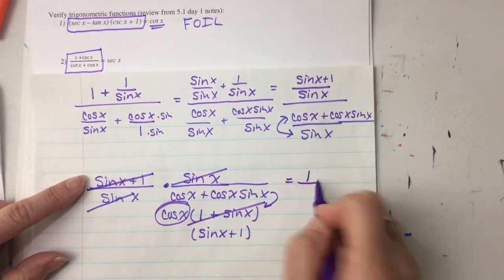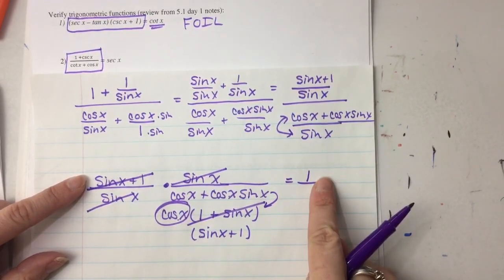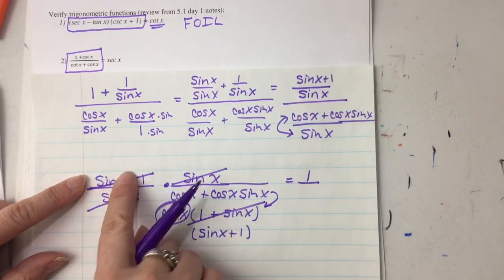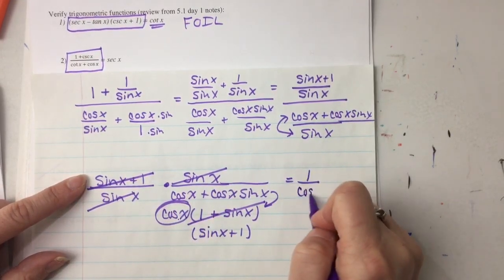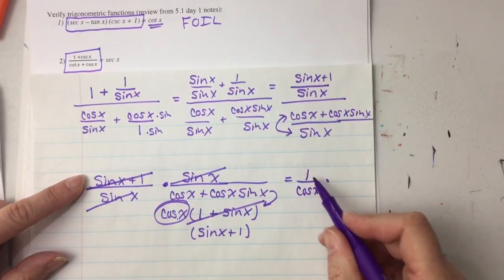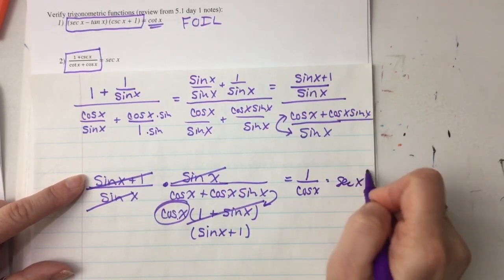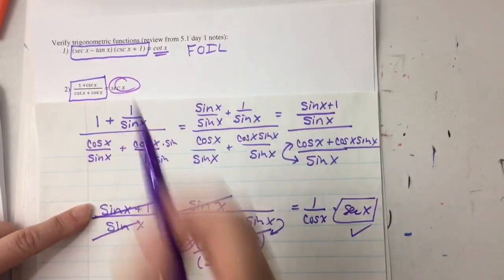So on the top, everything canceled. If everything cancels, you put a 1. On the bottom, the sine cross canceled. 1 plus sine of x cross canceled. All I have left is a cosine. 1 over a cosine. This means the reciprocal of the cosine. It's the secant of x. That's what we had to prove.